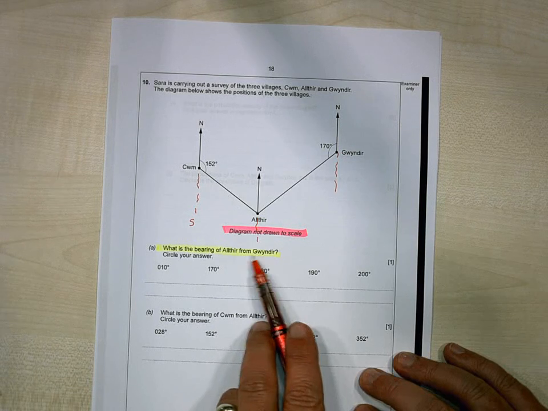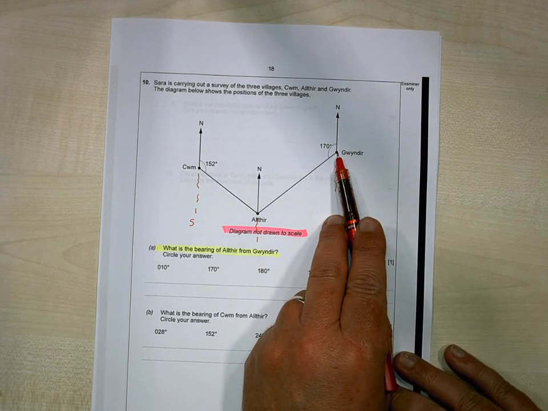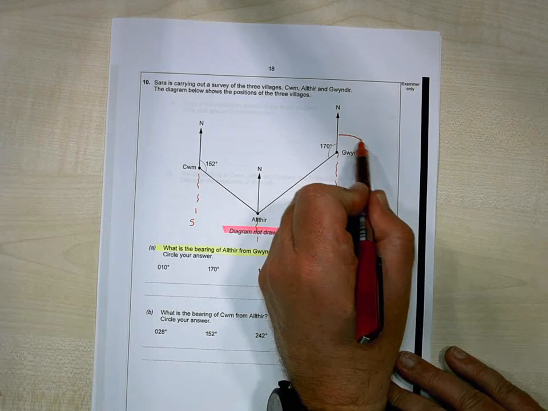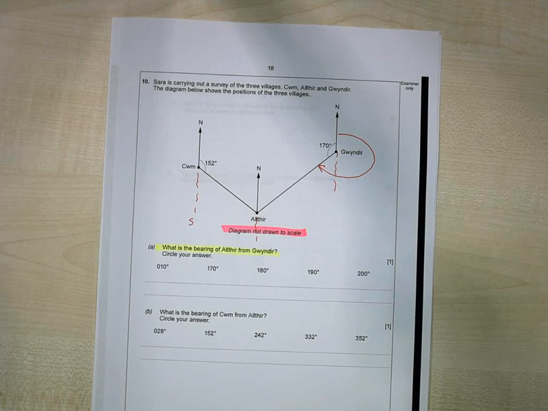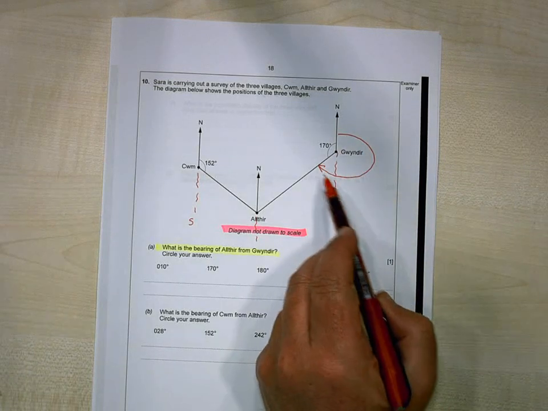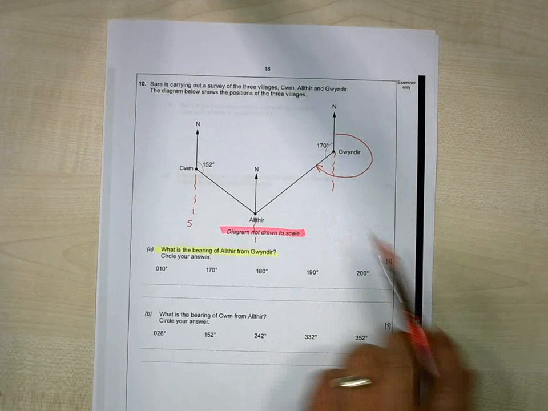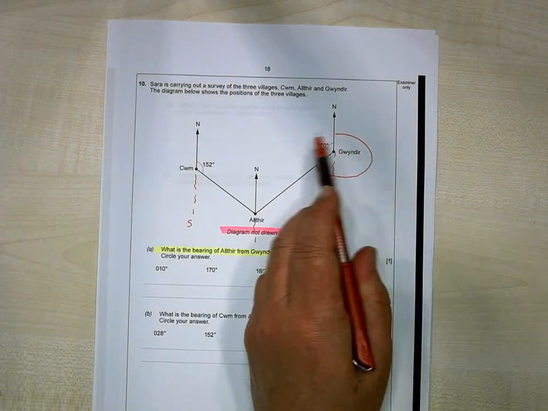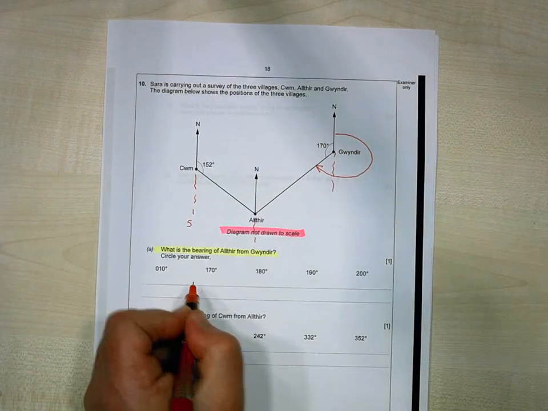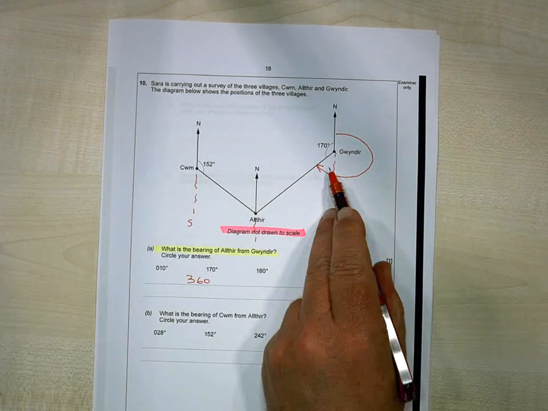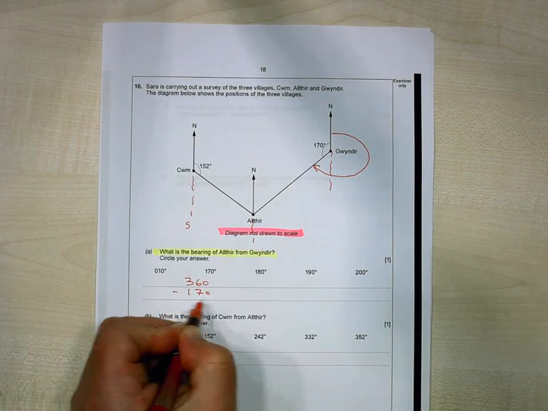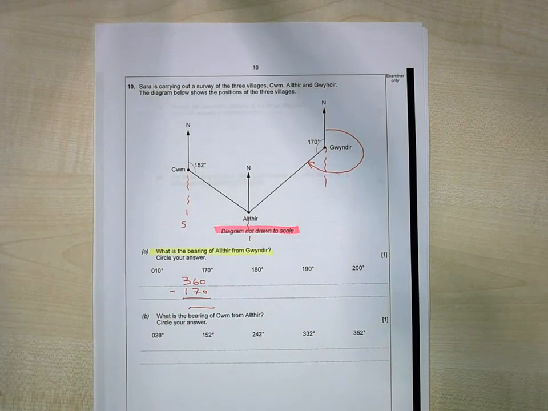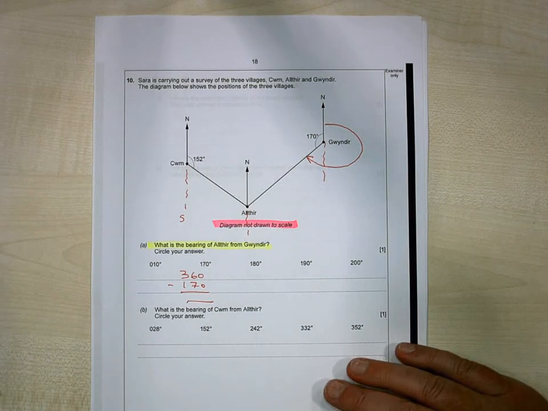So from Gwyndir means that's where you're standing with your measurer, and for bearings you need to remember we're turning clockwise from north. So it's asking you what angle is that. Okay? Now the total turn is 360 degrees. So what you're doing is finding out the gap, the other side of that angle. So you're doing 360, take away 110, using whatever method you're happy with for subtraction.